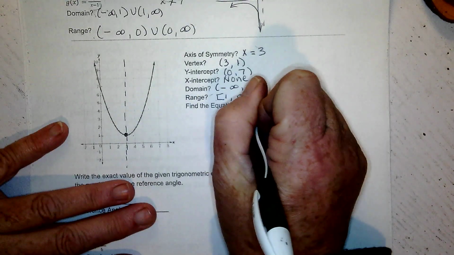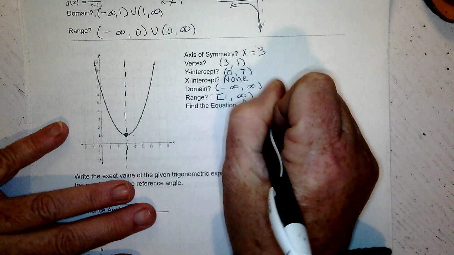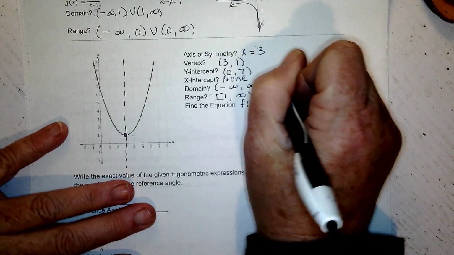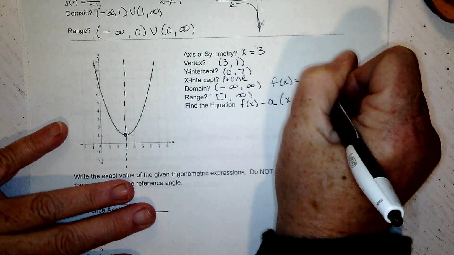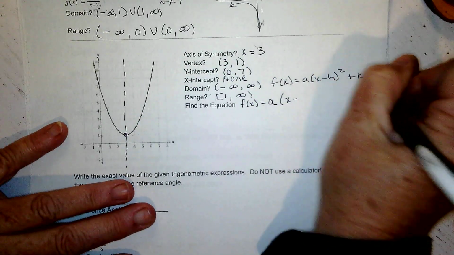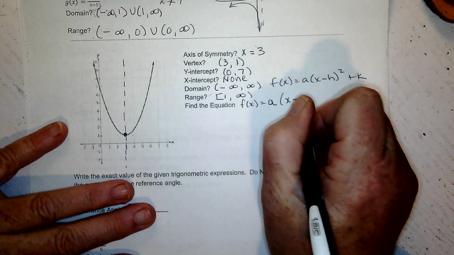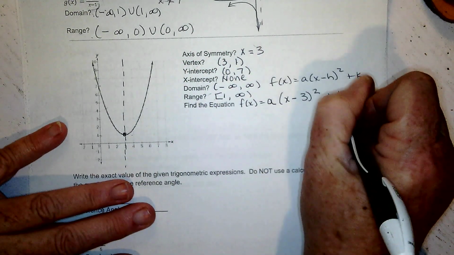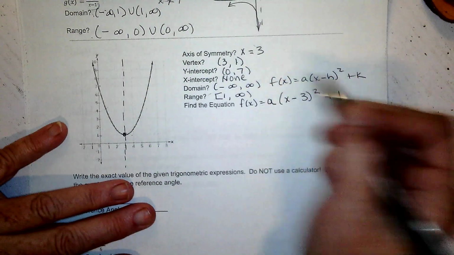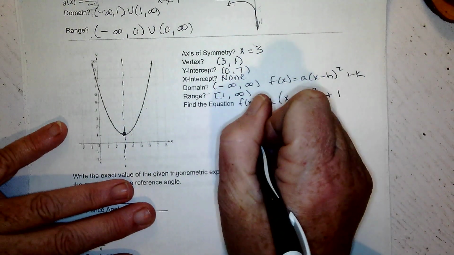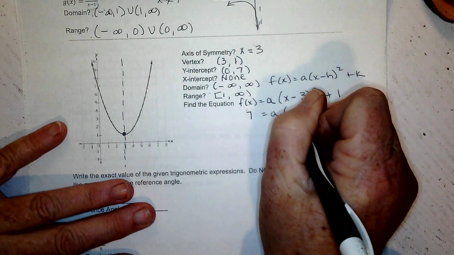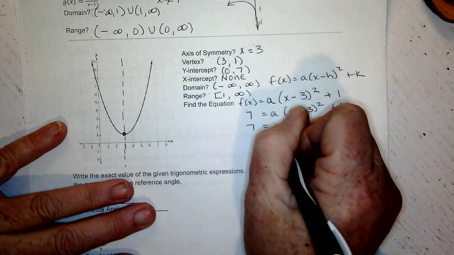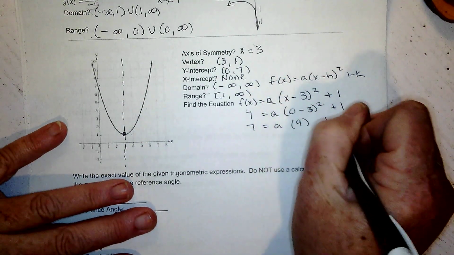Find the equation. All right, so if we have f of x is equal to a, don't forget a, x minus h squared plus k. All right, so x minus, my h is 3, squared, plus my k is 1. Well, to find my a, this is when I use my y-intercept. I let my f of x equal 7, and I let my x be 0. All right, 7 is equal to a times negative 3 squared is 9, plus 1.